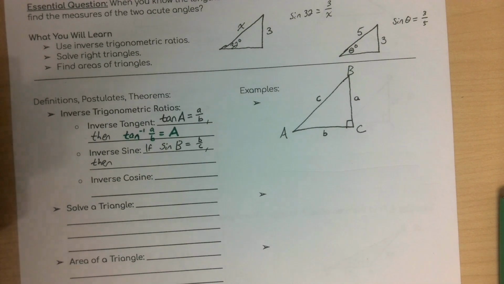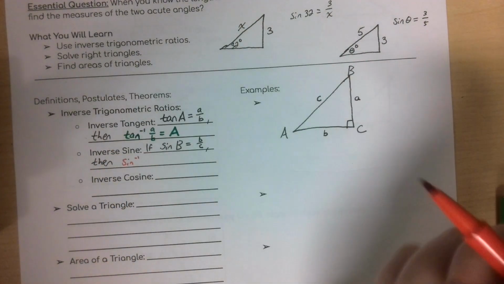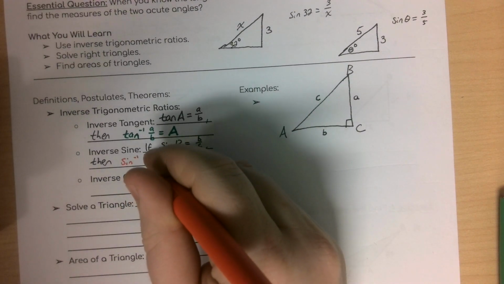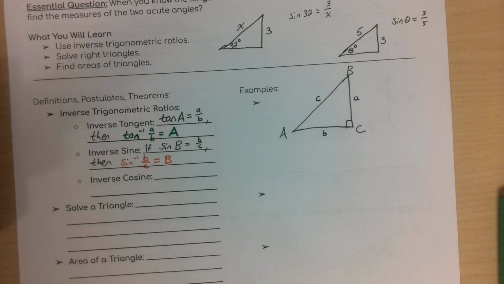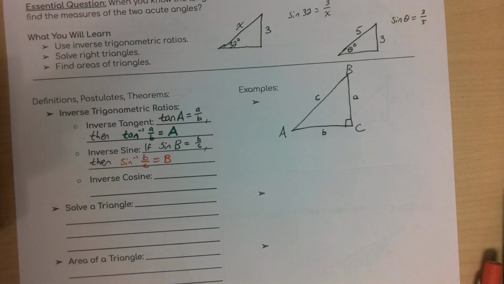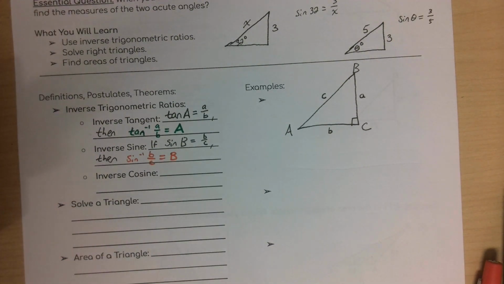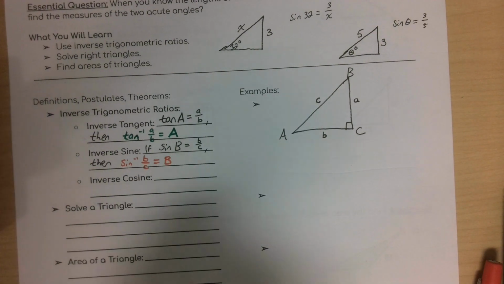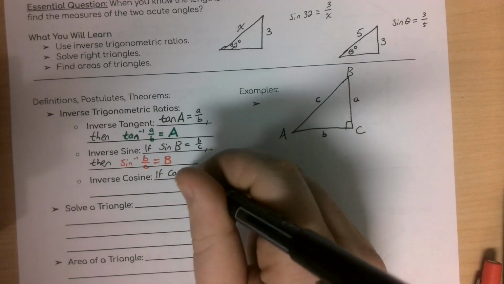Then the inverse sine to the negative first power, of B over C will give us angle B back. If you take the inverse sine of whatever number B divided by C is, you'll get the angle out of it. And finally, let's go back to our A notation.